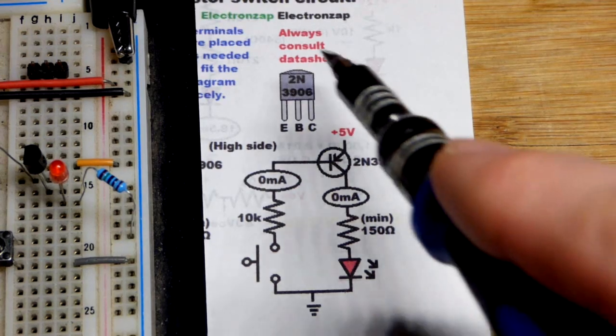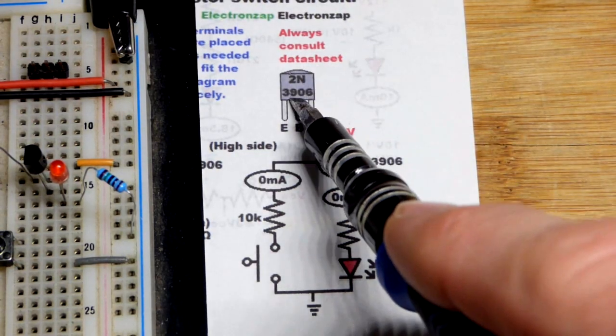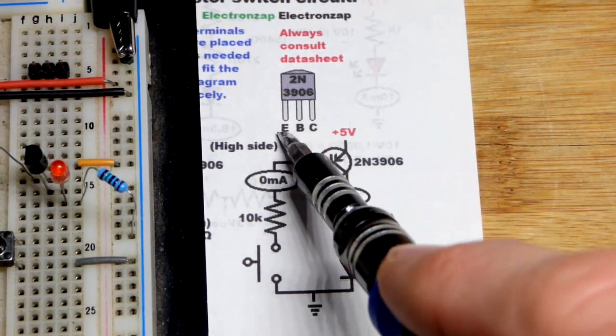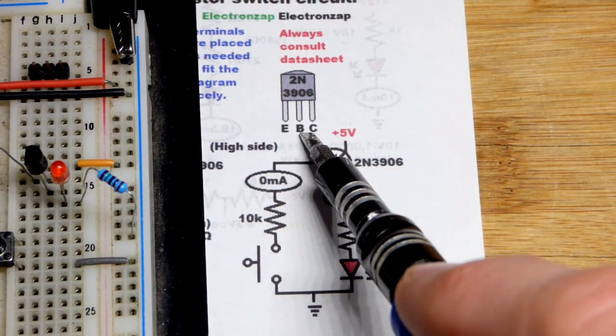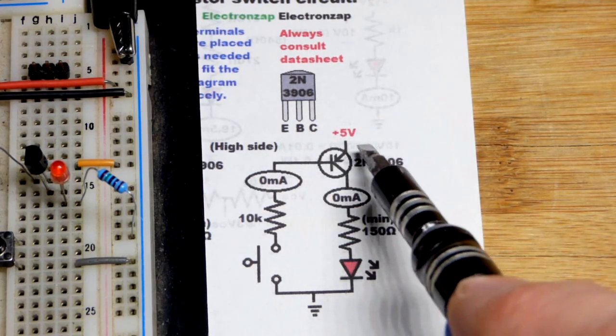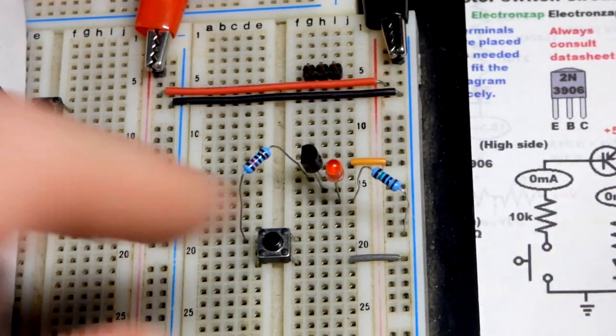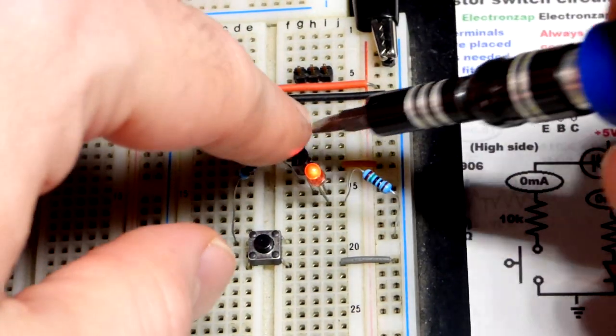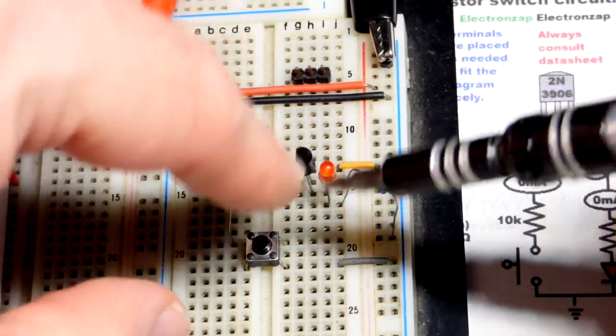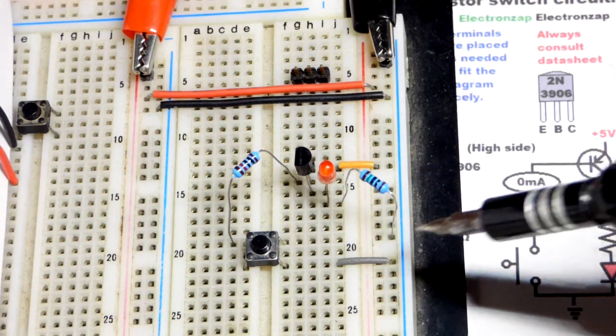So now, always check the data sheet for the pin layout, but if you're using the 2N3906 in the TO-92 package, left pin is emitter, middle pin is base, and right pin's collector. Emitter to the positive supply, base or signal to ground, and then the collector is on the low side, as you can see there. So we got the emitter on top because we're facing to the left, base in the middle, and the collector on the load side right there.